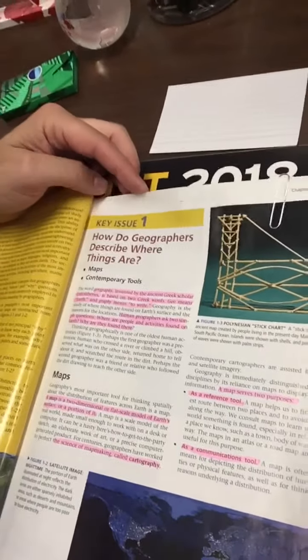But I wanted to show you real quick. Let me grab this camera and switch it around if I can. All right, so each chapter, like I said, has 4 key issues. The first key issue for chapter 1 says, how do geographers describe where things are? Okay, so this is our key issue question, our essential question that we're going to be trying to answer. And as we go through the textbook, it'll explain that we use maps and what contemporary mapping tools are like. So we'll talk about GPS, GIS, and those systems that give us digital mapping.